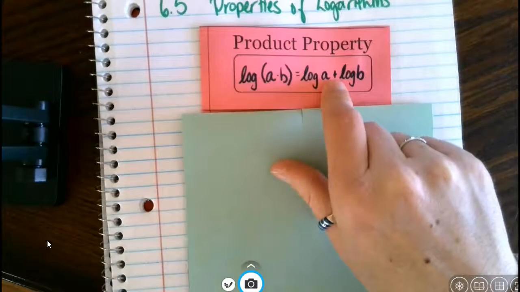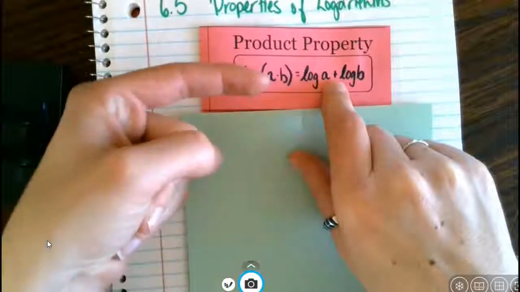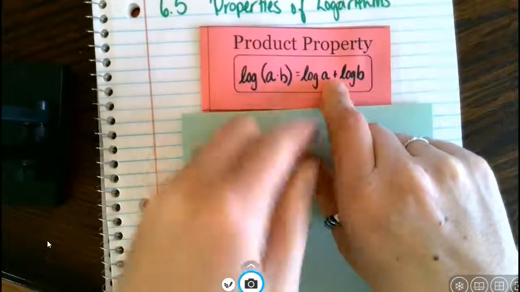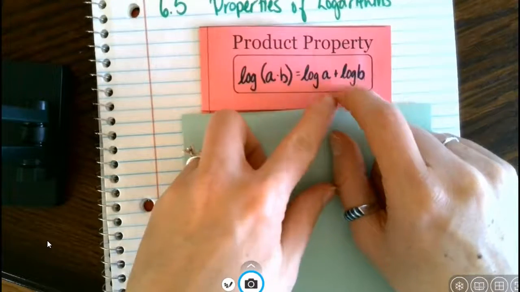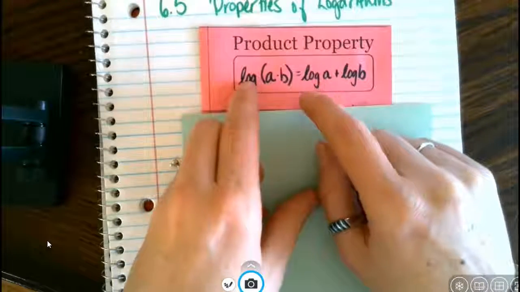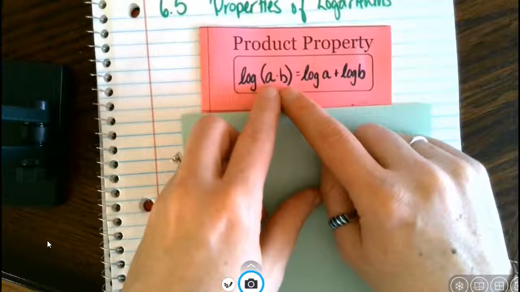So one thing I want you to remember is this equal sign does not mean we have to go from this direction over here. This means we can also know if I'm adding some things together that have the same base, I can then turn them into a single log and multiply them.